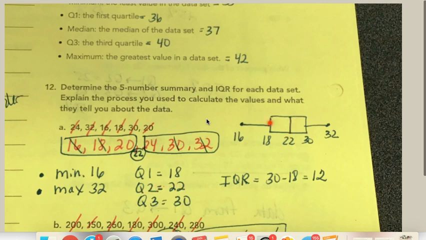Now I need to find the middle of the lower half from the 22 all the way back. So I have to include 20 now because it's below 22. I look at the middle of these numbers, and the middle would be 18. So that becomes the median of the lower half, or quartile 1. Goes right there. Then I find the middle of my upper half, which would have been 30, and that goes here. Now, if I ask you for the range of all the numbers, it would be 32 minus 16. If I ask you for the interquartile range, it's the range of the highest quartile from the lowest quartile, and that would be 12. Okay?